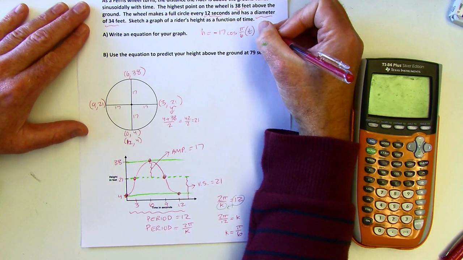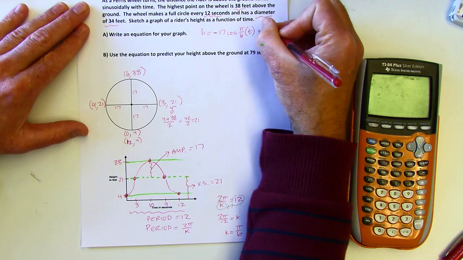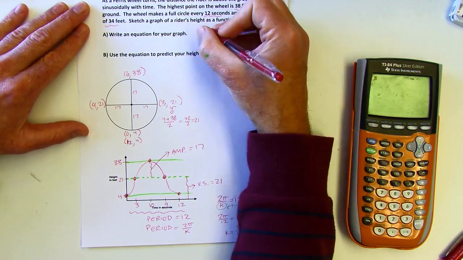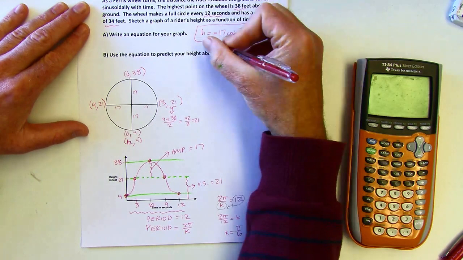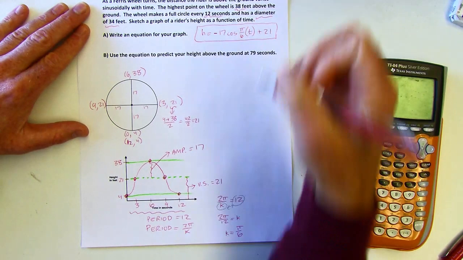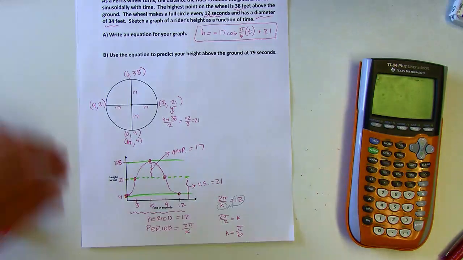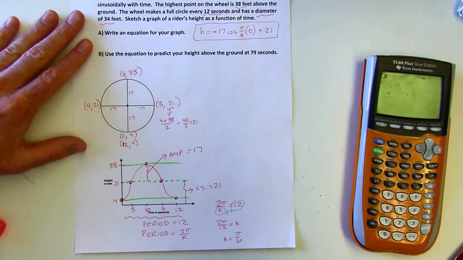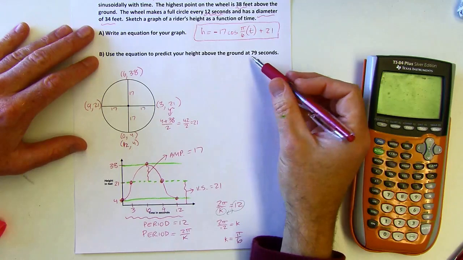And then the last piece is the vertical shift, plus 21. Okay, there's my equation.